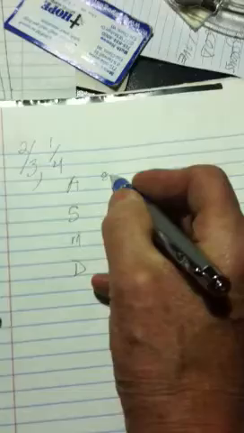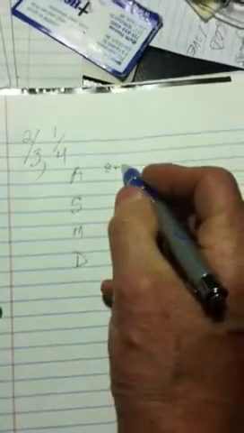So we're going to have two numbers on top for adding: 2 times 4, which gives us an 8 up there, and we're adding the 1 times 3, which is 3. And then for a denominator, we're multiplying 3 times 4, which is 12. We add 8 plus 3 is 11 over 12, then, is the answer.